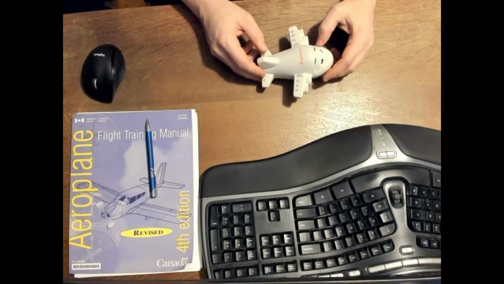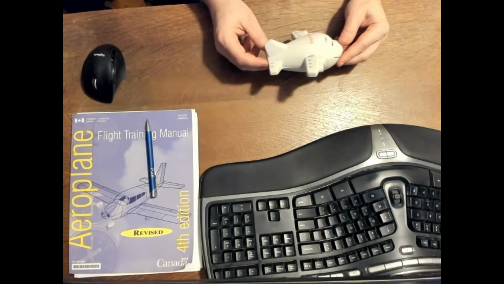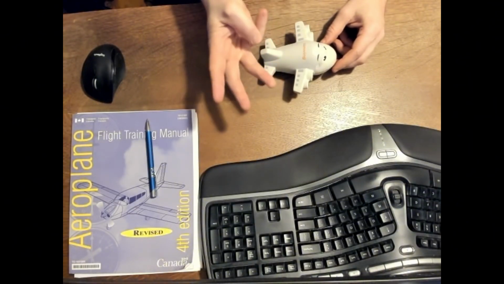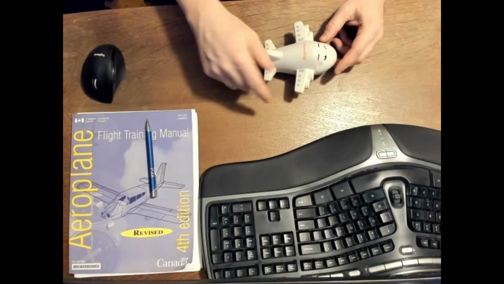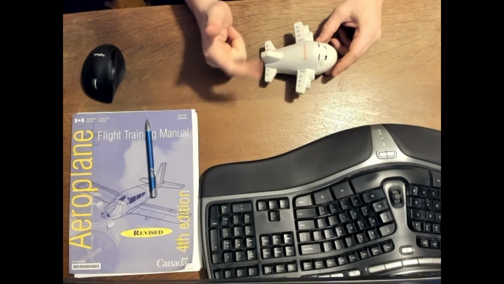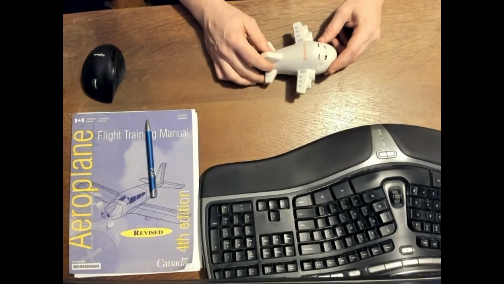Banks are used for turning. When we get into a banked attitude, the aircraft will turn. And there are three kinds of banked attitude. Three kinds. What are they? Can you tell me? Write it in the comment section down below. They are gentle, medium, and steep banks.